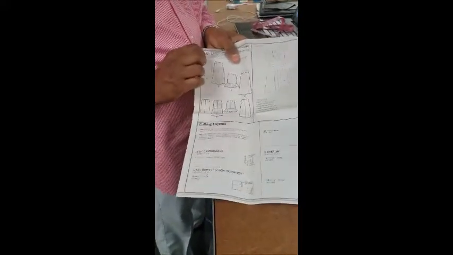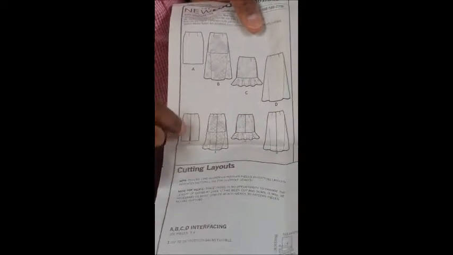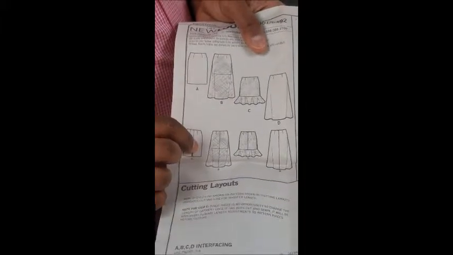And I'm going to select skirt A. And skirt A is simple. It has 2 darts, a dart on the front. And most clothing is going to have the darts unless it's full. And it has the darts in the back. And it has a split in the back. So I'm going to choose this skirt pattern.